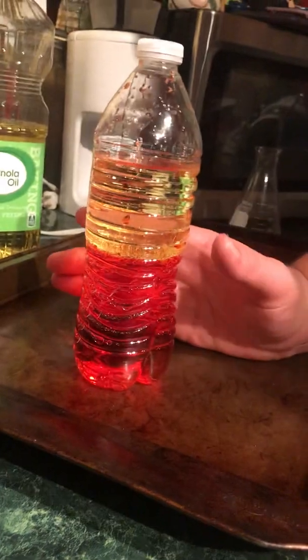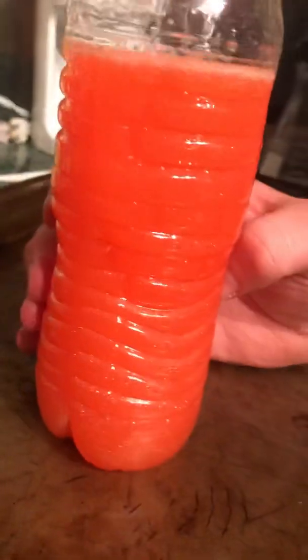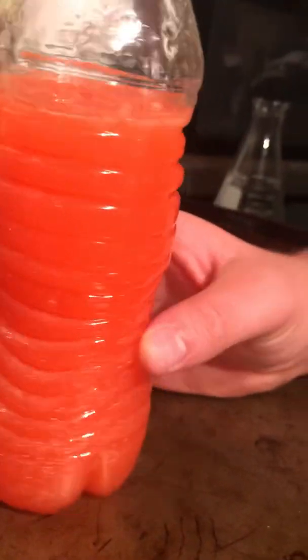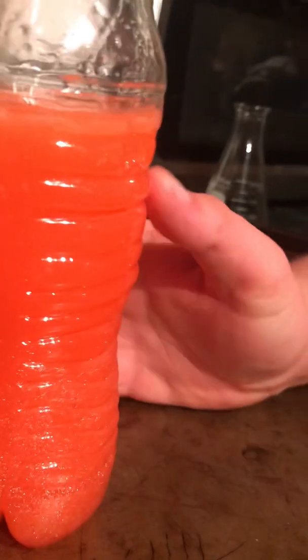However, you can still mix these two if you take the bottle and shake it really fast like this. And that ends up with a weird orangish, kind of shiny mixture, because you can still see the oil molecules in there. And when you let this sit for a minute, you'll start to see the water collecting down here and the oil collecting up here.